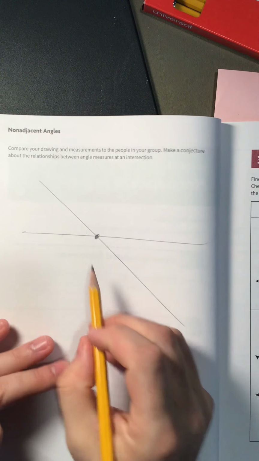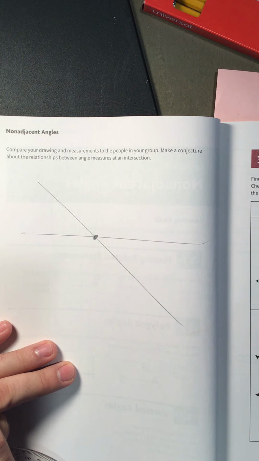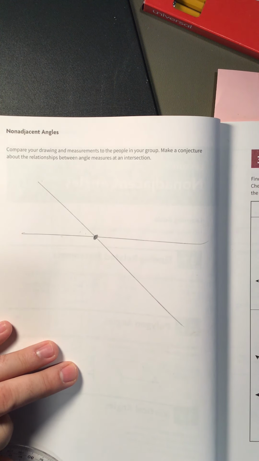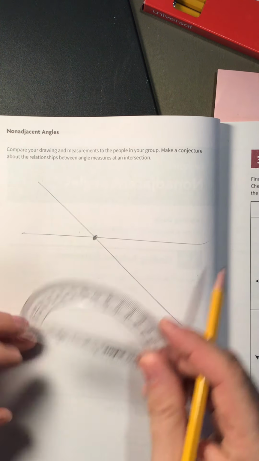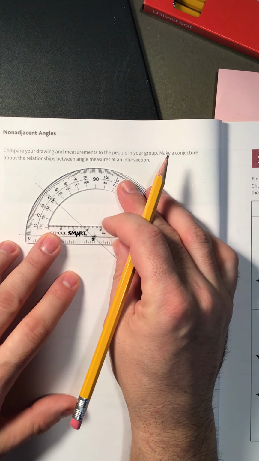Okay, so let's just make a guess of what this is. Looks like it's an acute angle, obviously less than 90 degrees. So I want you to be thinking of a degree there that you think would work. And let's check it. Get my protractor lined up.